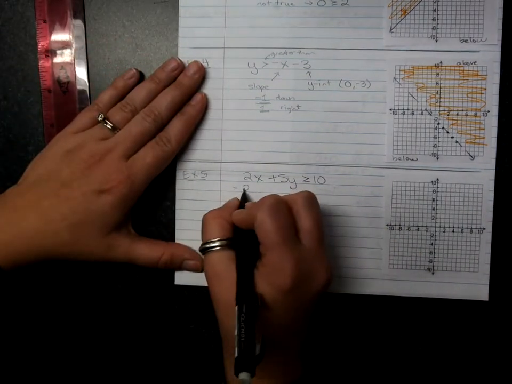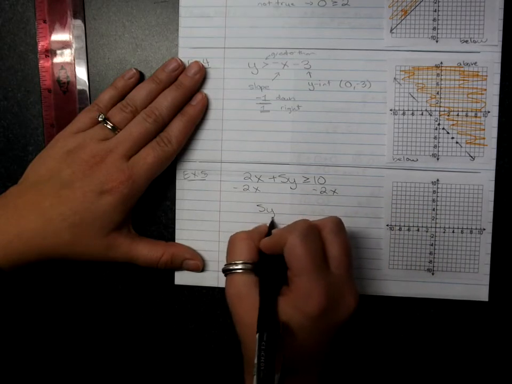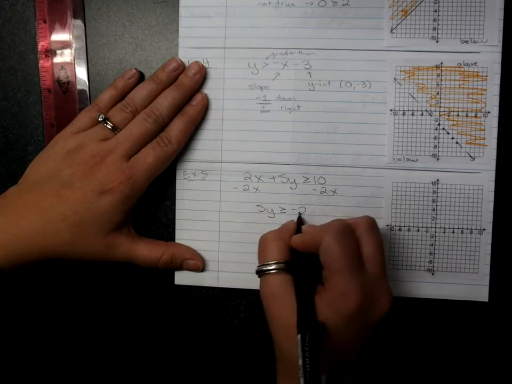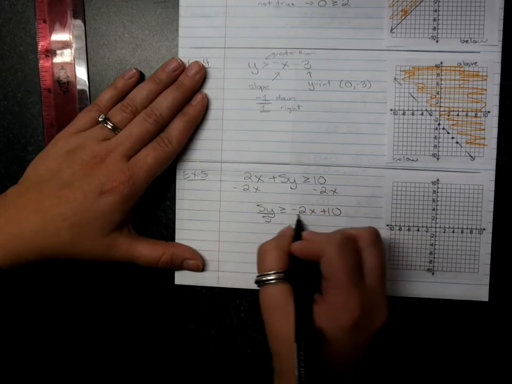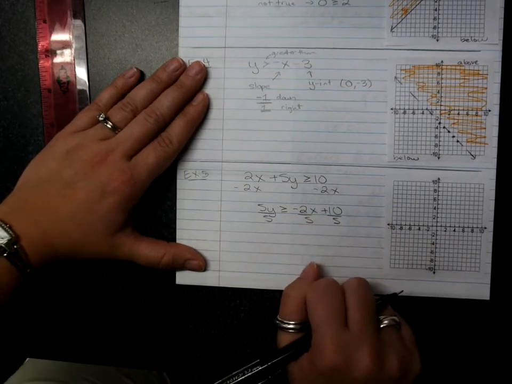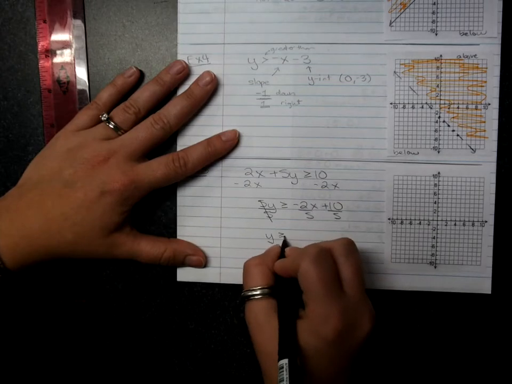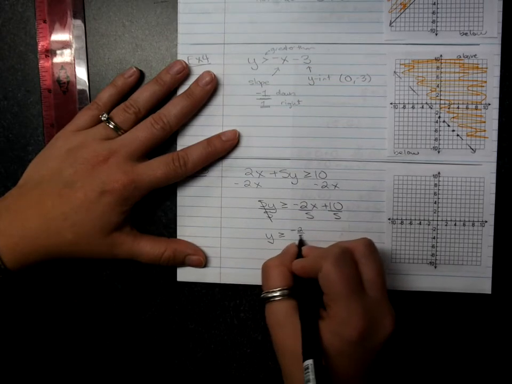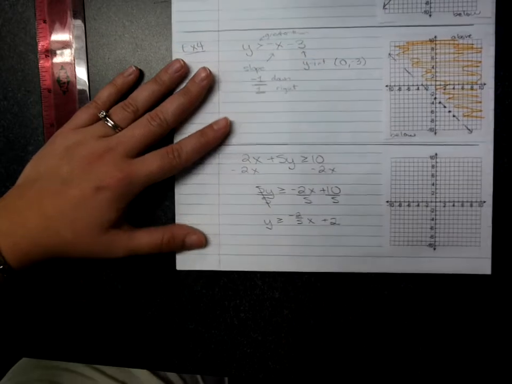So we're going to have to move that 2x to the other side. That gives us 5y is greater than or equal to negative 2x plus 10. We need to divide everybody by 5. And each term has to divide separately. So we're going to have y is greater than or equal to negative 2/5 x plus 10 divided by 5 is 2.